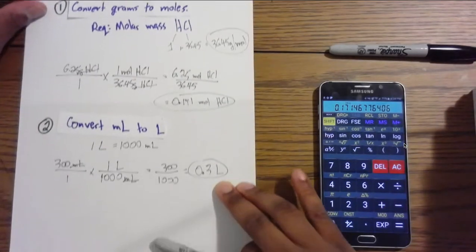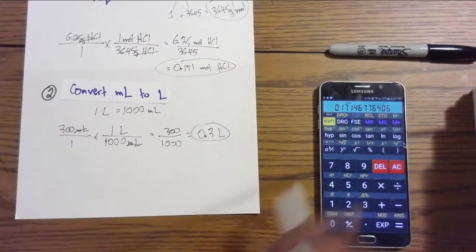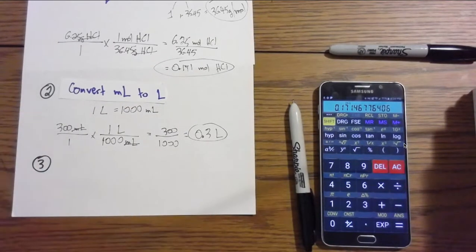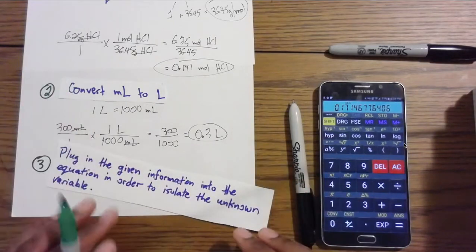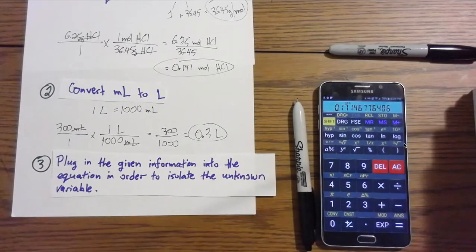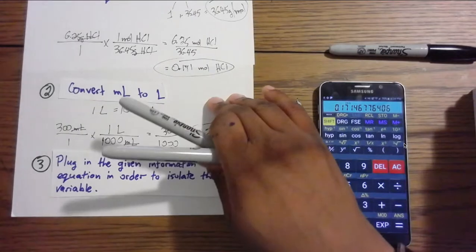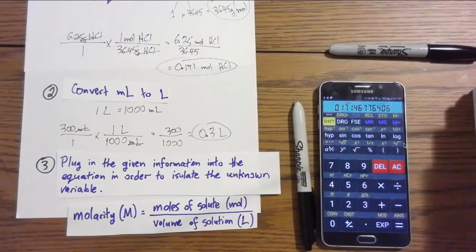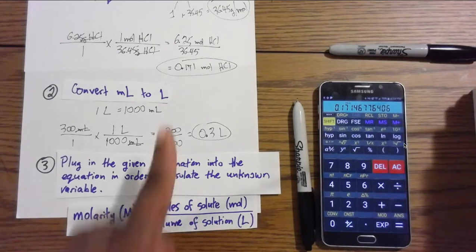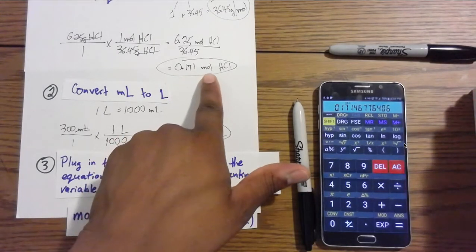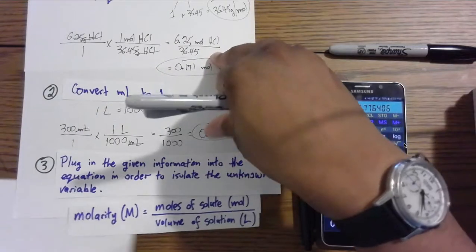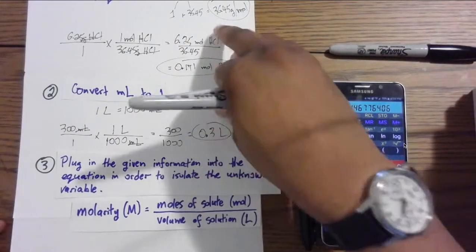But I went ahead and did that out in case anyone needs a refresher on how to convert. Now we go to our third and final step, which is to plug in the information. I'm going to take this equation and plug in what I found: 0.171 divided by 0.3.